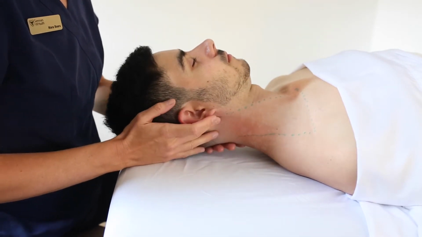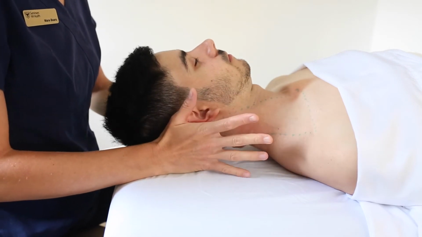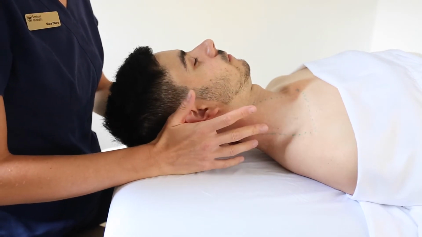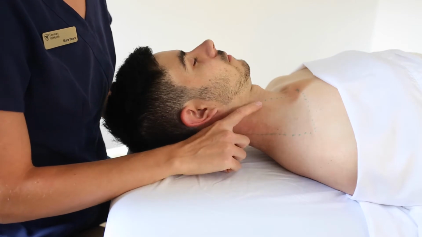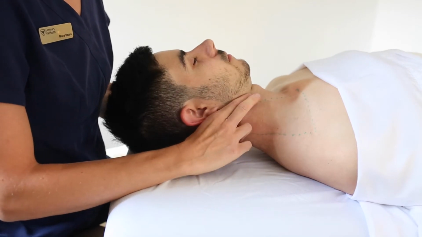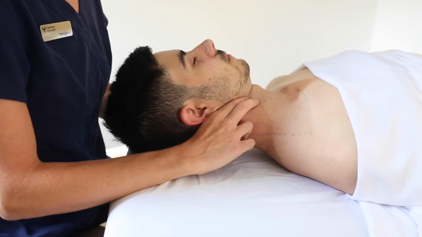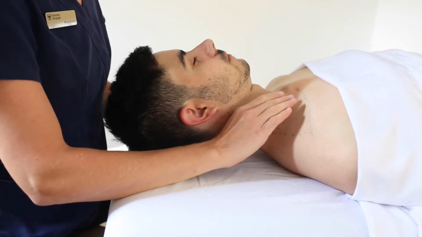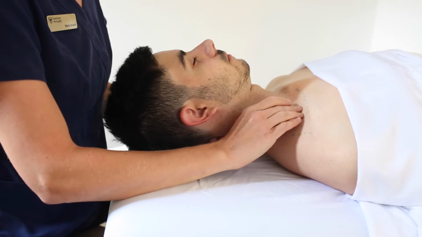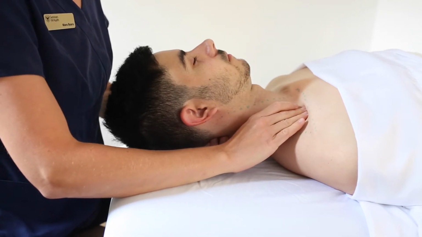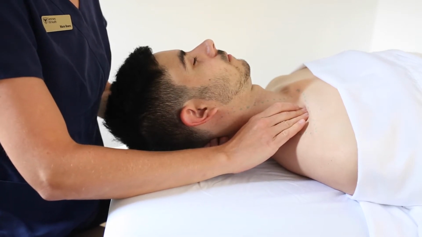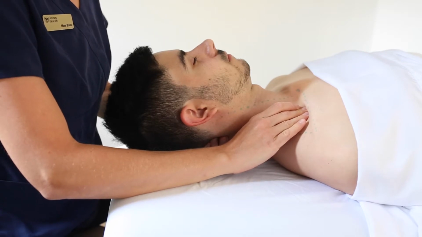In terms of other soft tissue structures to be aware of when we're working in this area, obviously anterior to the SCM we have the carotid artery pulse, really easy to feel. Mid-clavicle, if you put 2 or 3 fingers and sink your fingers in behind the clavicle, you will find the subclavian artery pulse.